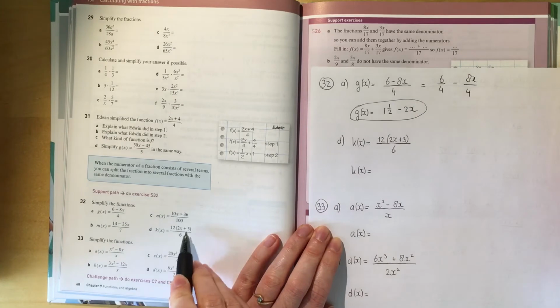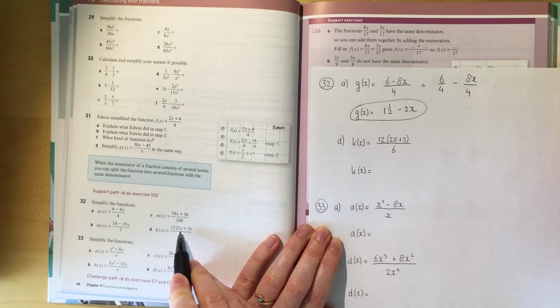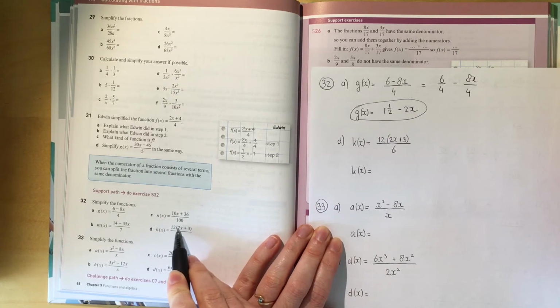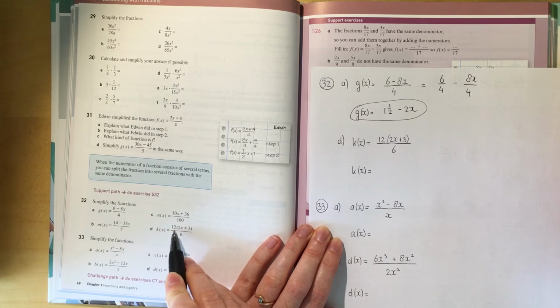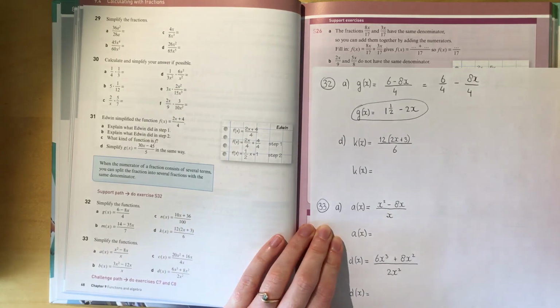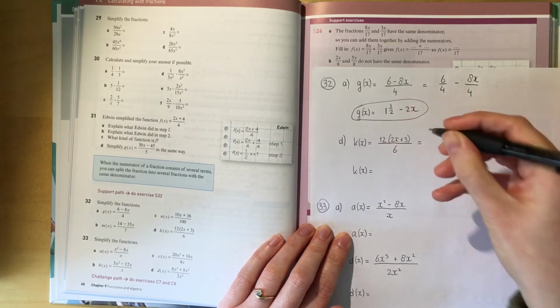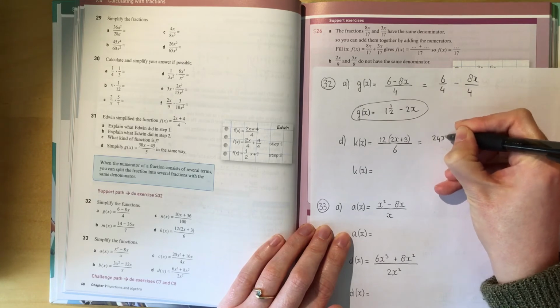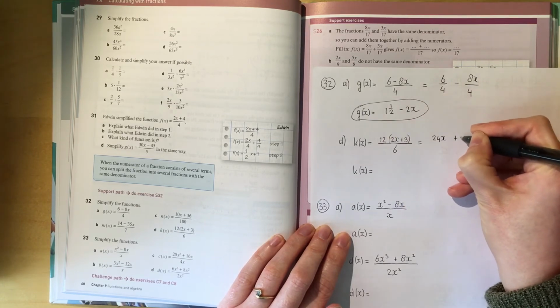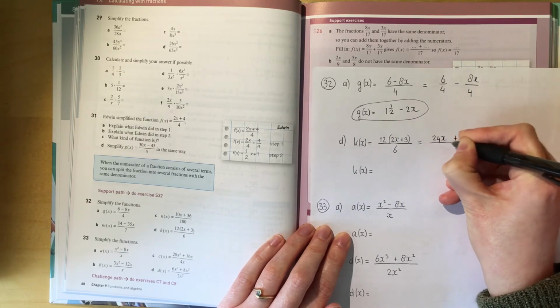In d, the numerator does not consist of several terms because it's not separated by a plus and a minus. It's actually times, 12 times this. So what we should do first is remove the brackets. So we get 12 times 2x, that's 24x, and 12 times 3, that's 36.